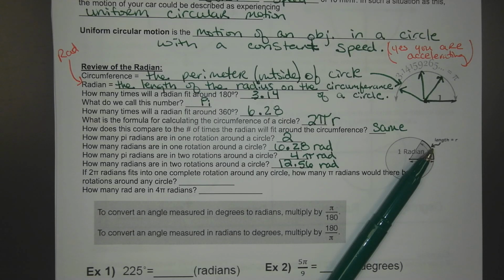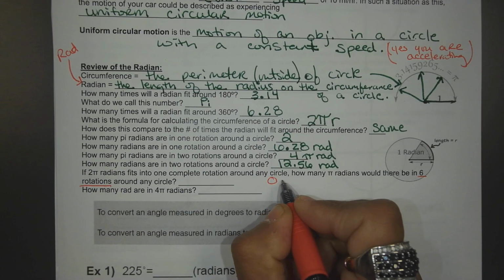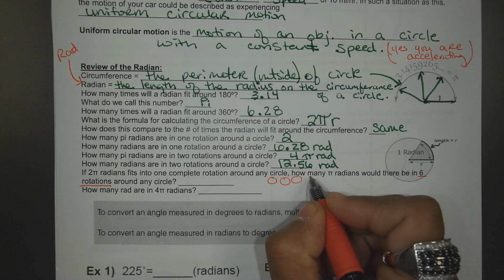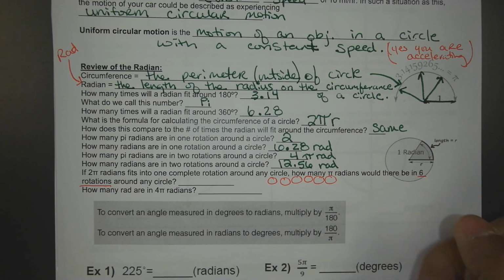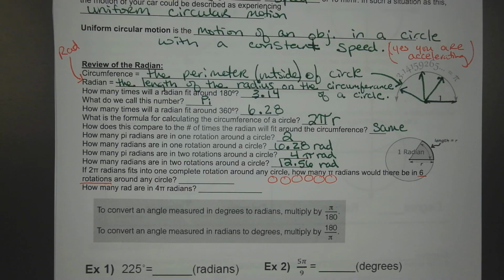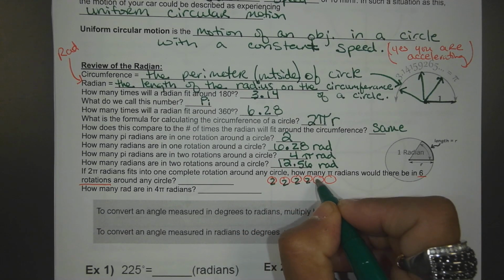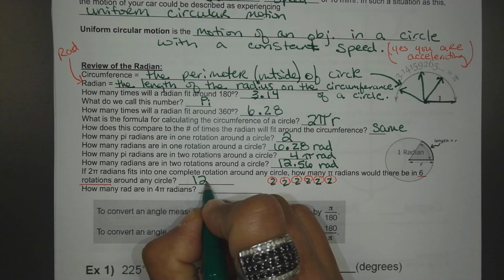Okay, can I help you out for those of us who are not sure? And if you're like me, I need to visually see it. Help me out, Miss Munson. Okay. How many rotations? 6 rotations. 1 circle, 1 rotation. 2 circles, 2 rotations. 3 circles, 3 rotations. 4 circles, 4 rotations. 5 circles, 5 rotations. 6 circles, 6 rotations. And each circle has how many pi rads? 2 pi rads. 2, 2, 2, 2, 2, 2. How many total? Thank you, sir. 12.